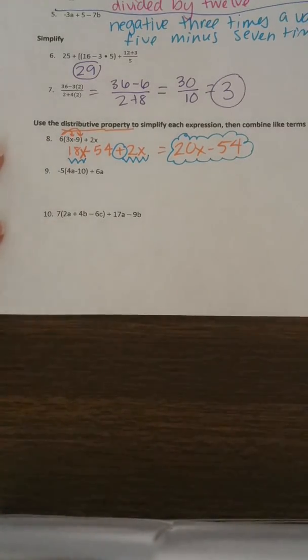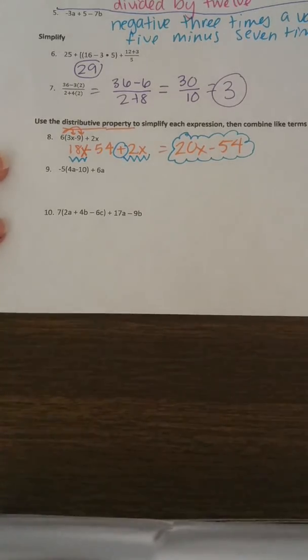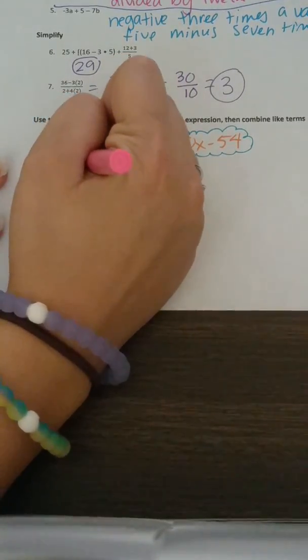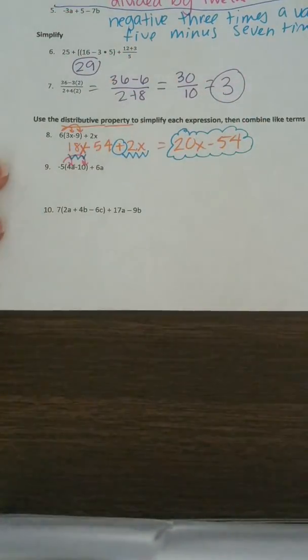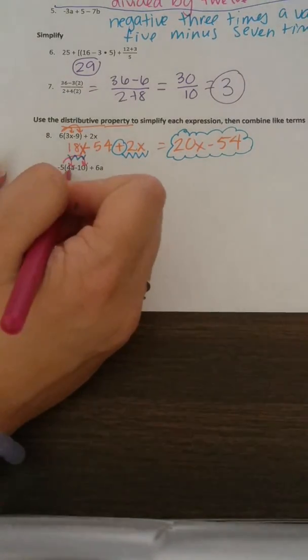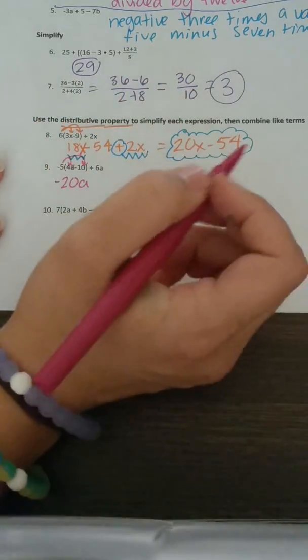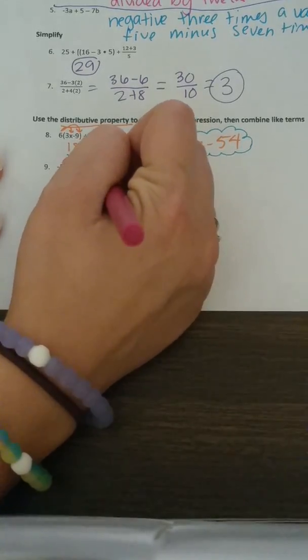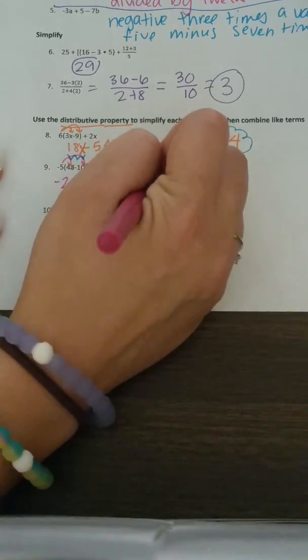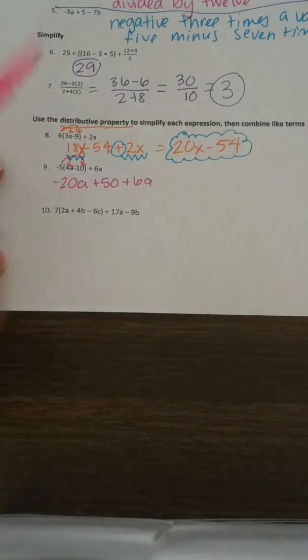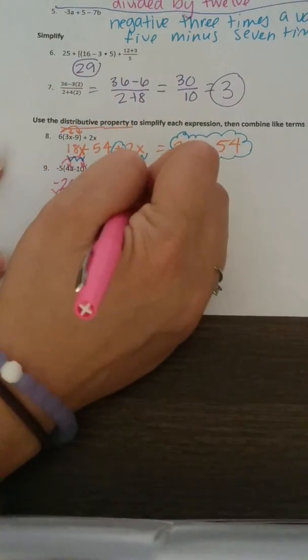Number 9. You do the same thing. So we distribute the negative 5. Now, do we distribute that negative 5 to the 6a? No. Why? Because it's not in the parentheses. What's negative 5 times 4a? Negative 20a. What's negative 5 times the negative 10? Negative 50. So do I put plus 50 or minus 50? Plus 50. Fantastic. All right, now we need to do negative 20a plus 6a.